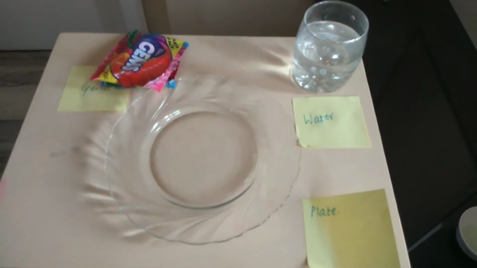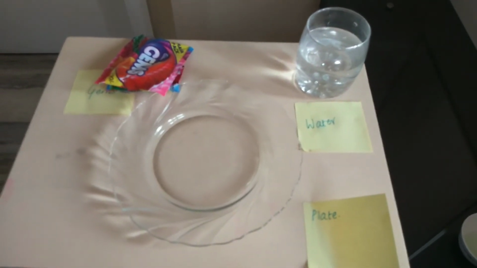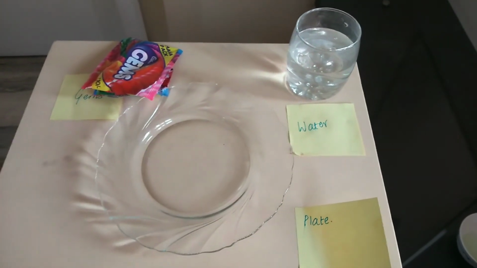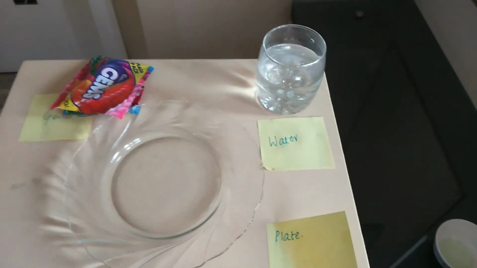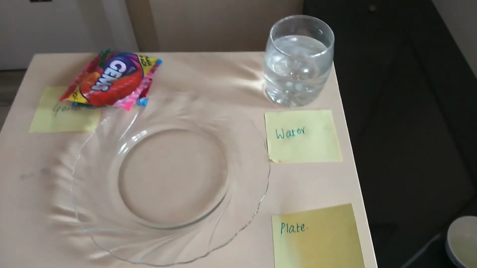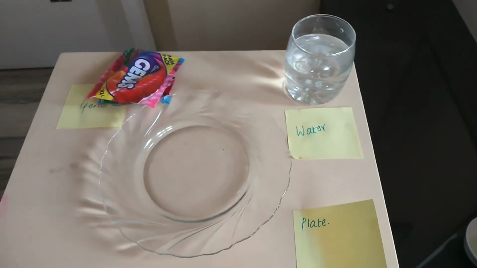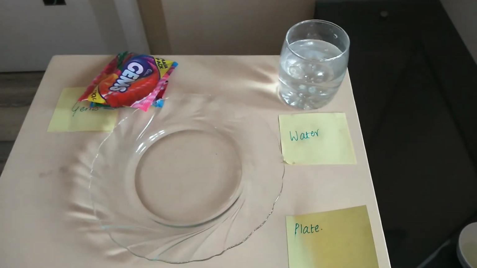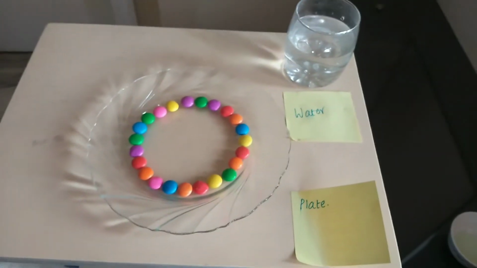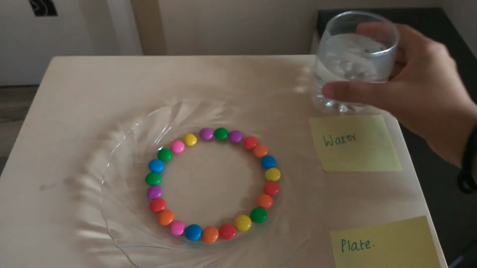My next experiment and the last one is going to be a playful experiment which involves gems, water and a plate. I am going to place gems all around the plate in a circular form and then add water to it, and then we will see what happens a few moments later. I have now placed the gems evenly and I'm going to add some water to it and let's see what happens.